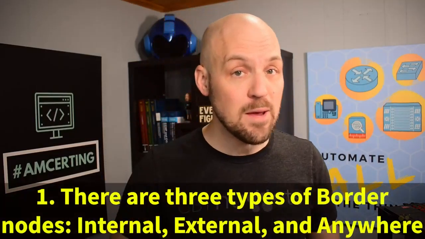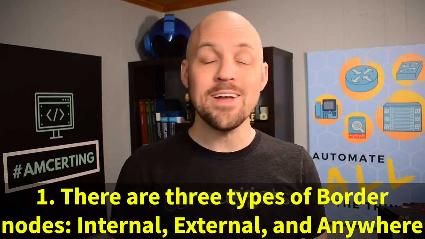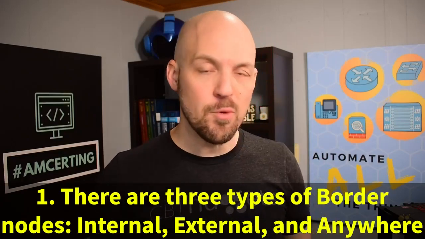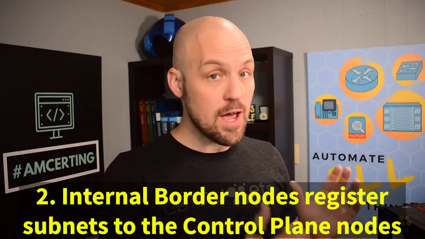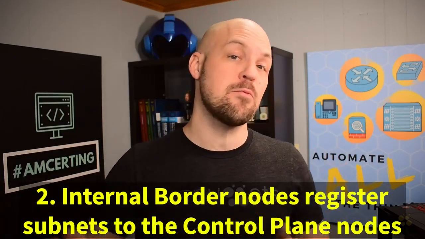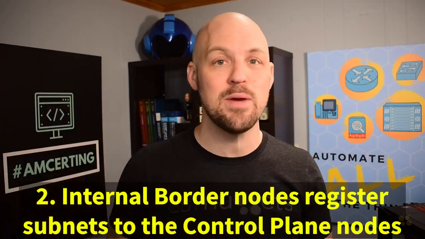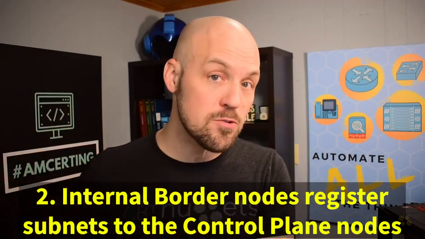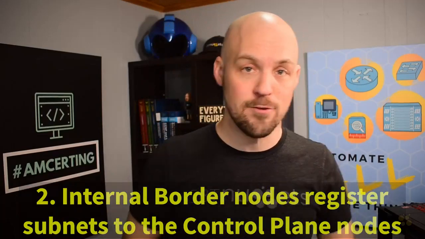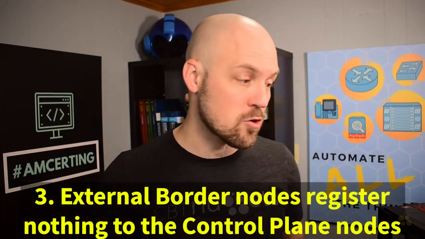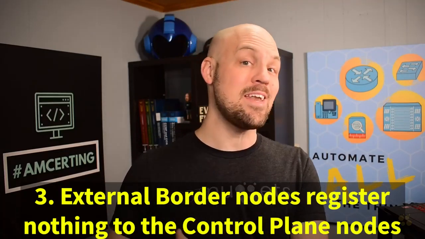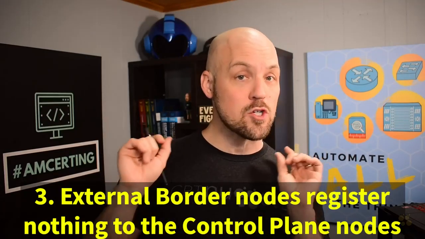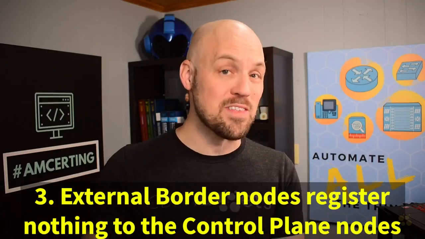So when designing our border operations, here's what we need to keep in mind. First of all, there are 3 different types of border nodes. We have internal border nodes, external border nodes, and that hybrid role that we call anywhere. Second of all, internal border nodes, they're going to register everything with the control plane node. So they're responsible for receiving subnets from the non-SDA domain, advertising that to the control plane node so the rest of the SDA domain can get to those subnets. Third, we have the external border node, and that doesn't register anything with the control plane node. Instead, when we get that negative map reply back, we send our traffic to the external border node, hoping that it's able to get us to our destination.